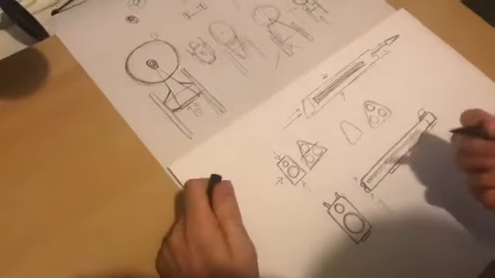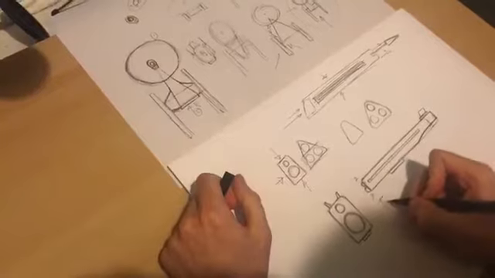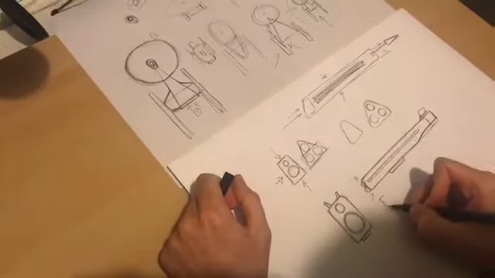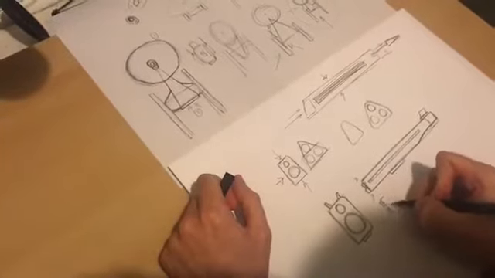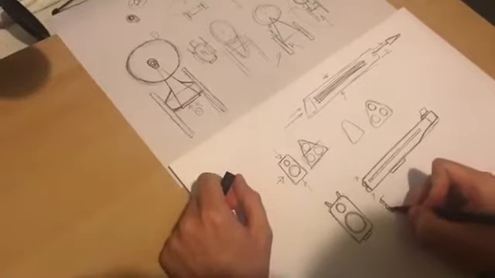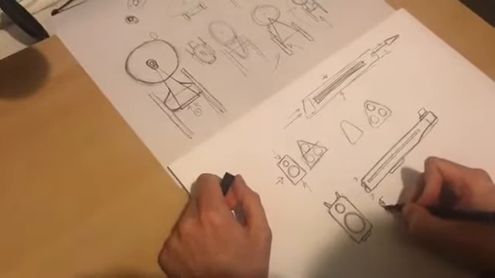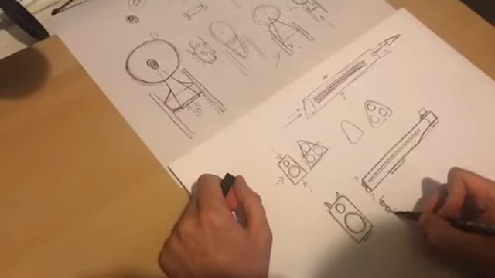This is a 0.3. So this bit here, I've had an idea that there will be some kind of system that will hold it in place. You probably can't see it very well, which is kind of a shame.